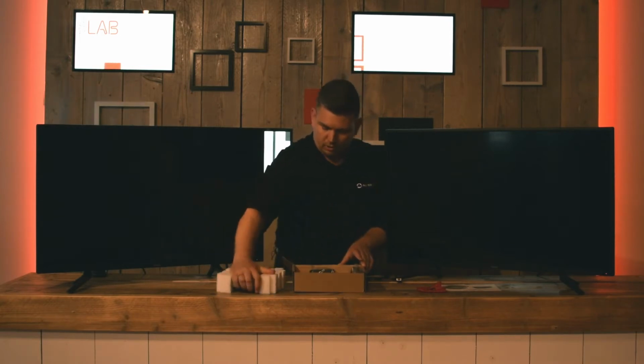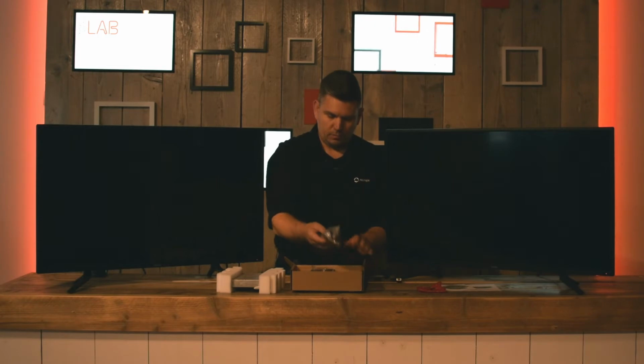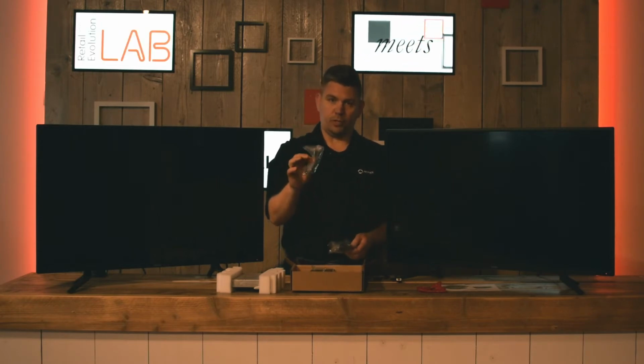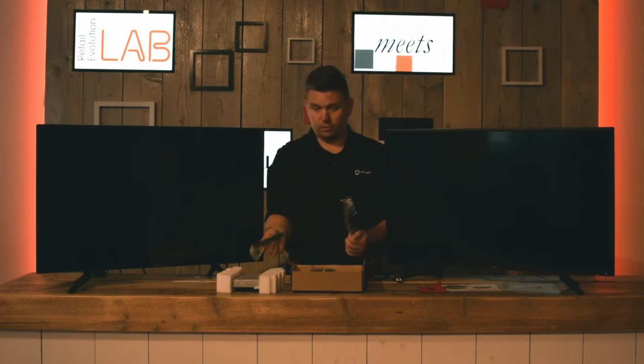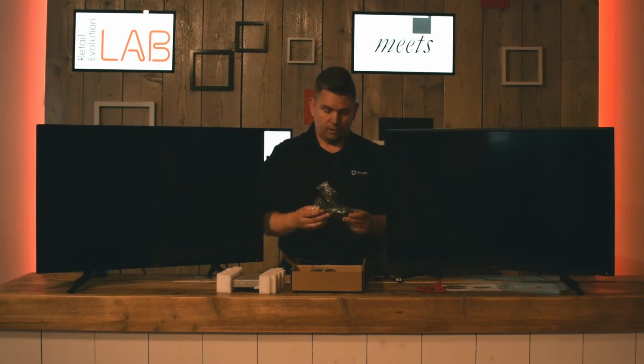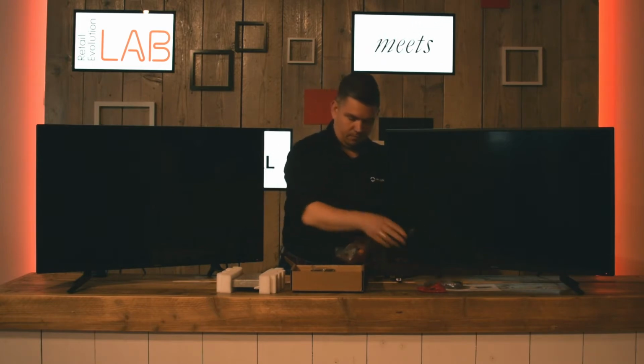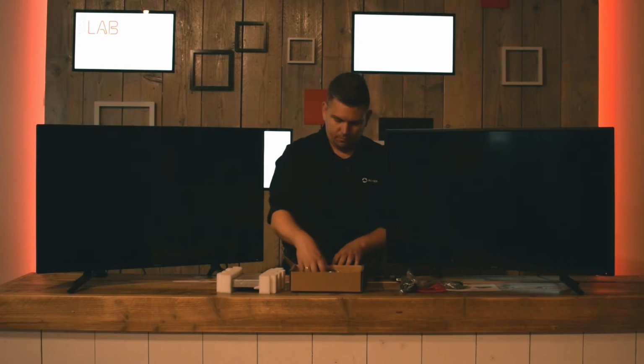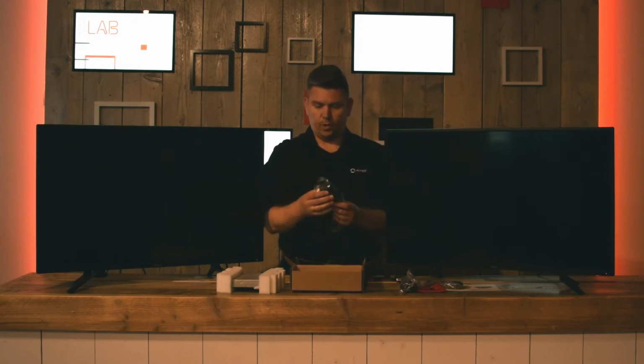Then we have the unit itself. We'll leave that on the side. We've got some L brackets, which you can attach to the sides of the unit and then screw anywhere. Power cord. And the little power brick.